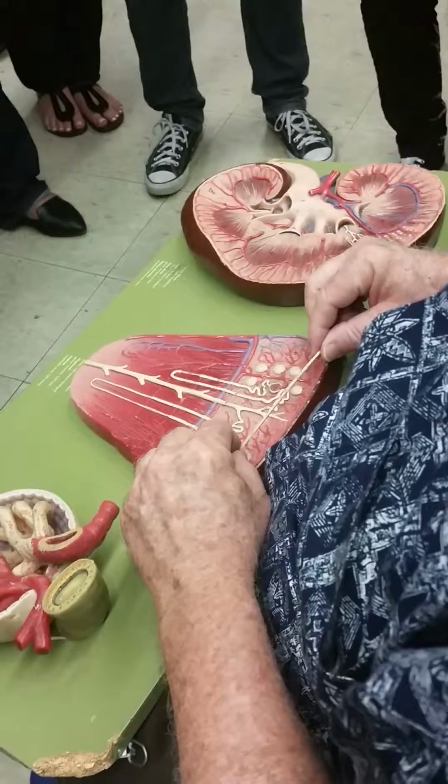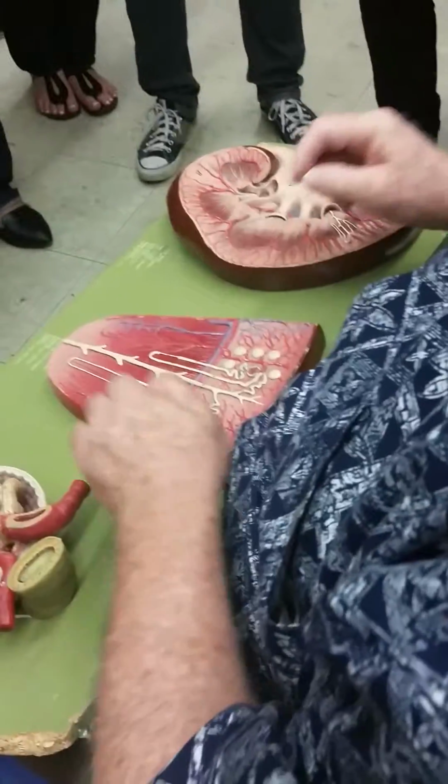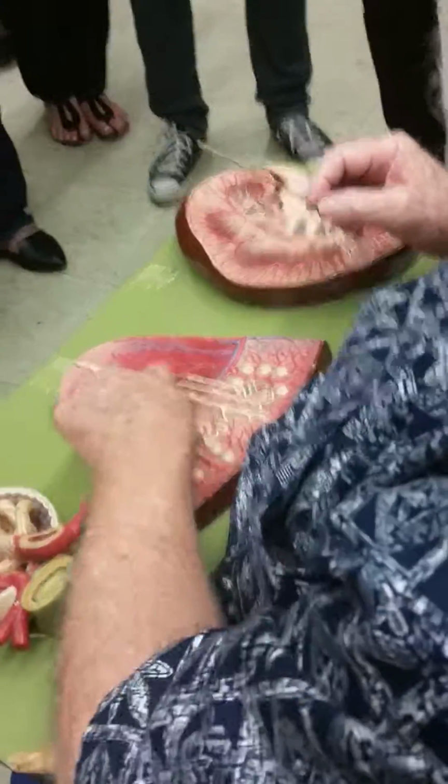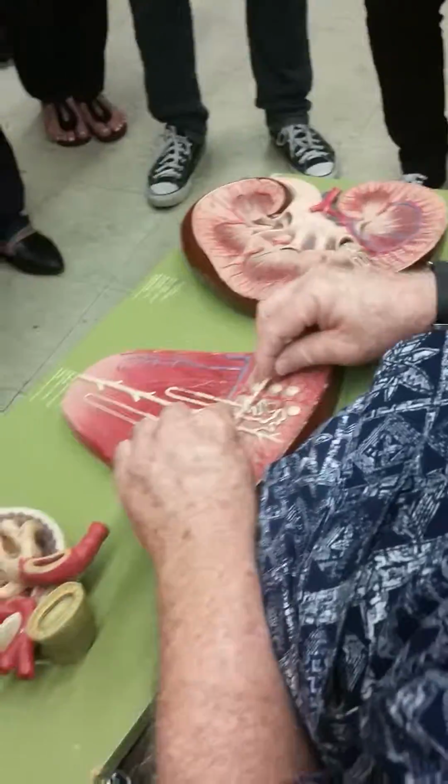If we look at the arcuate artery and vein and the loops of Henle, they're perpendicular. Okay, they're perpendicular.